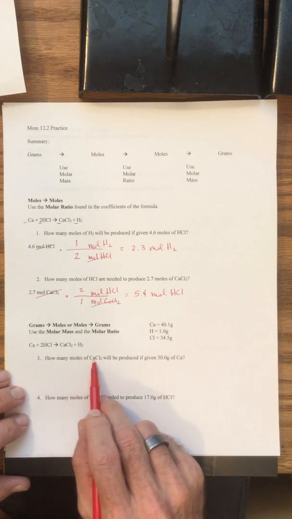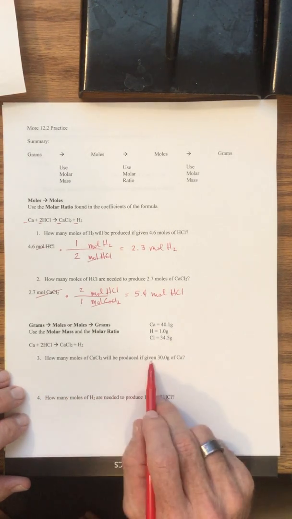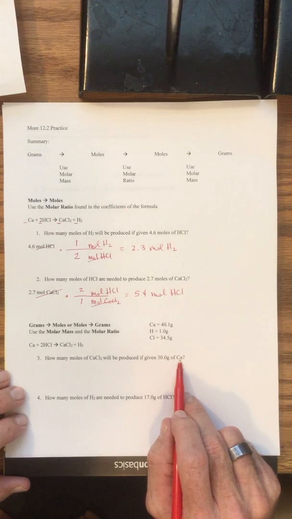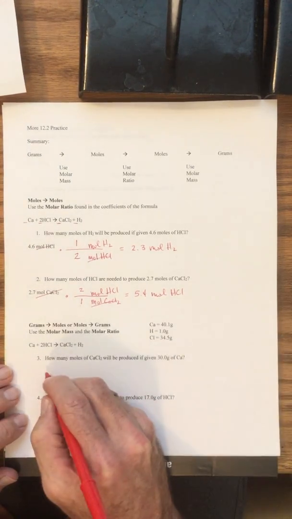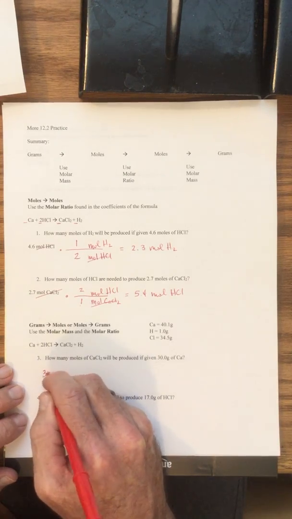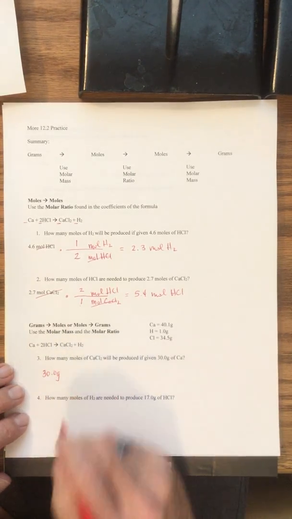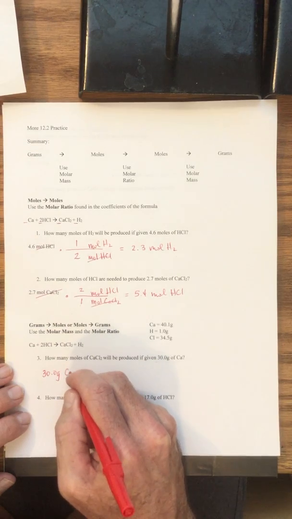How many moles of CaCl2 will be produced given 30 grams of calcium? So this is what I'm starting with. So I'm going to be starting off with my 30.0 grams of calcium.